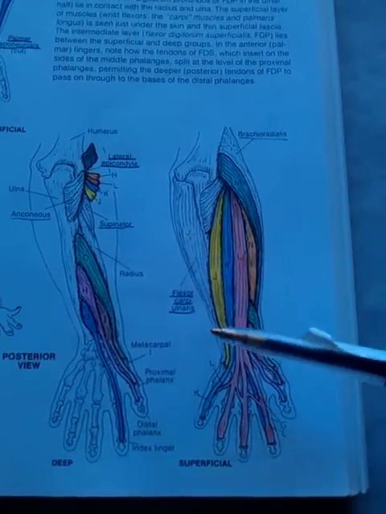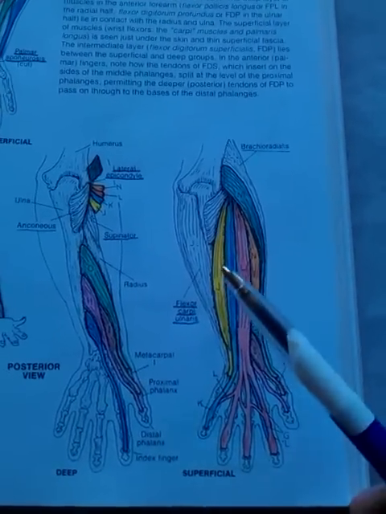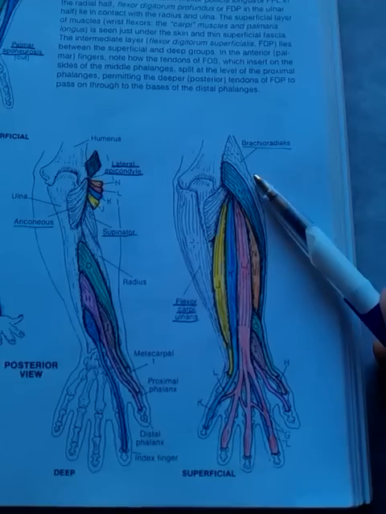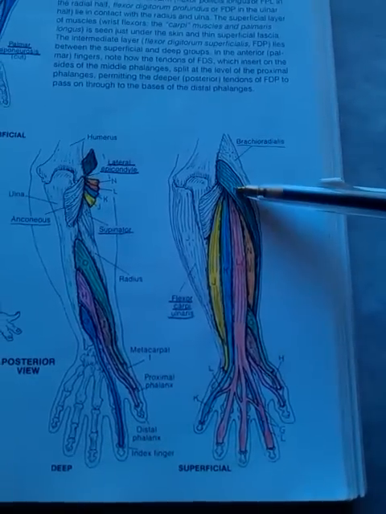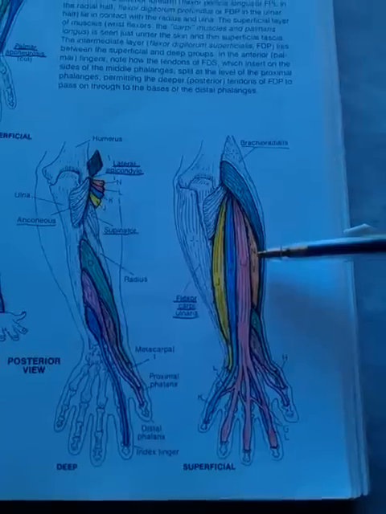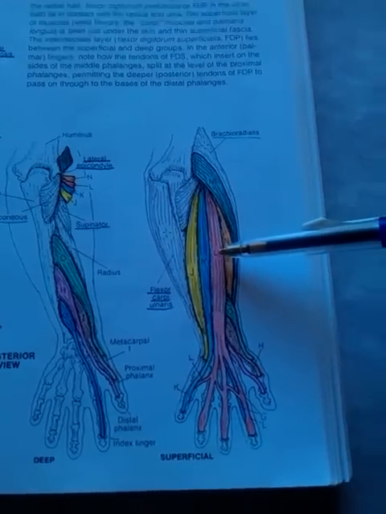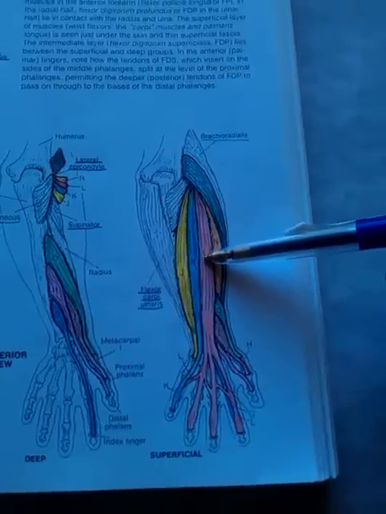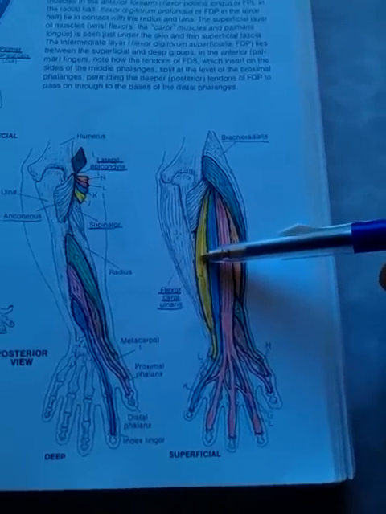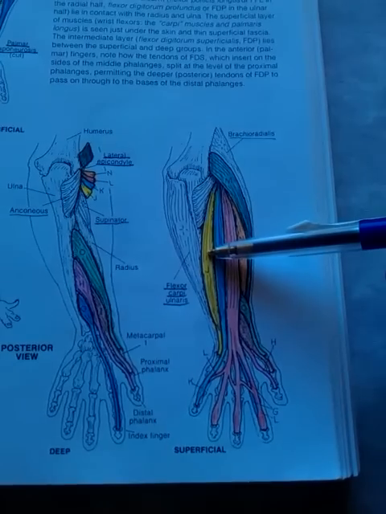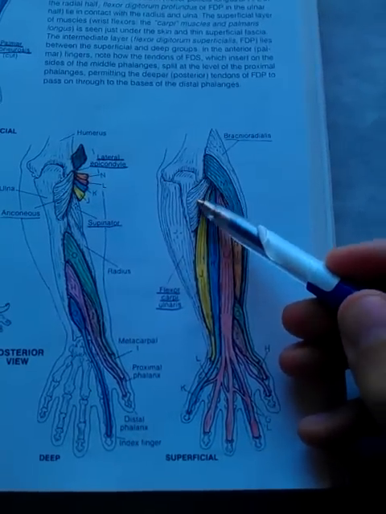You have a superficial group and a deep group. Superficial group includes brachioradialis muscle, extensor carpi radialis longus, extensor carpi radialis brevis, extensor digitorum, extensor digiti minimi, extensor carpi ulnaris, and anconeus.